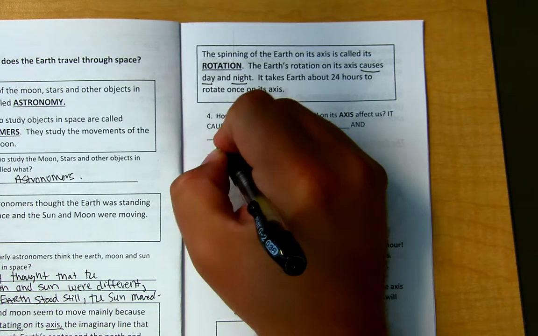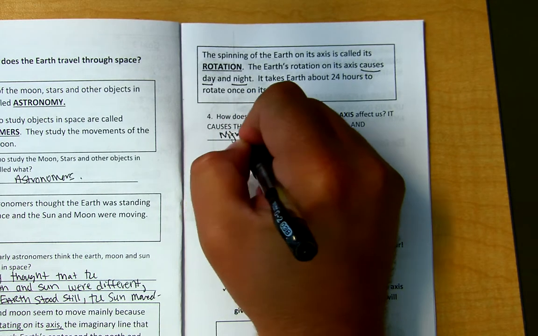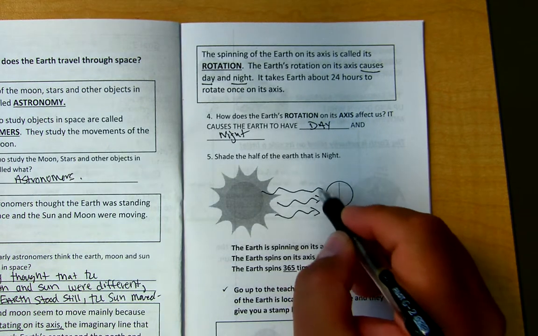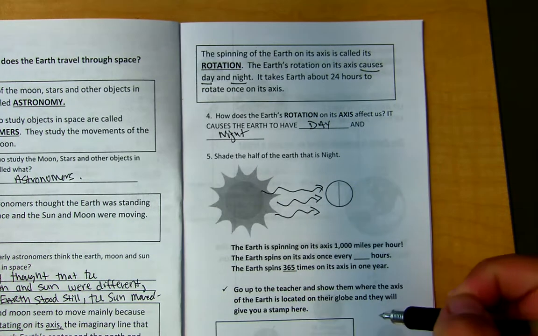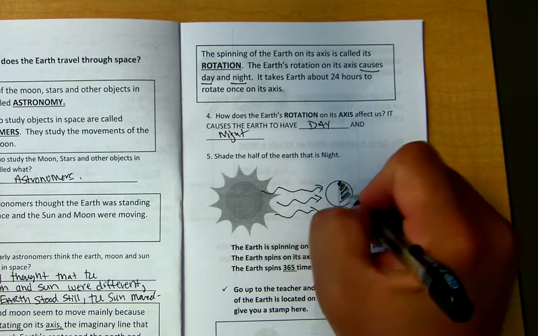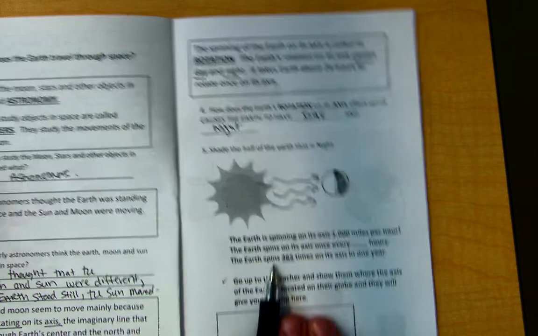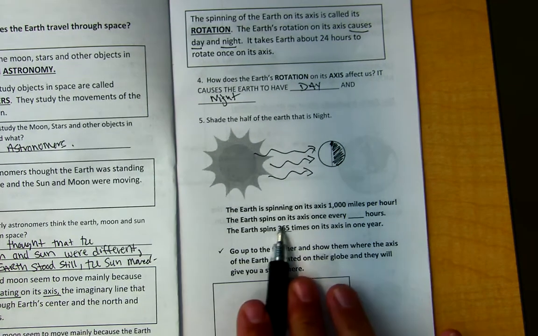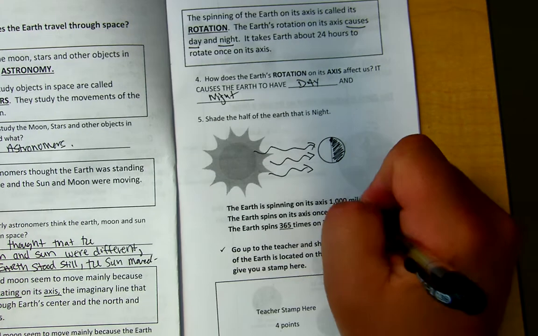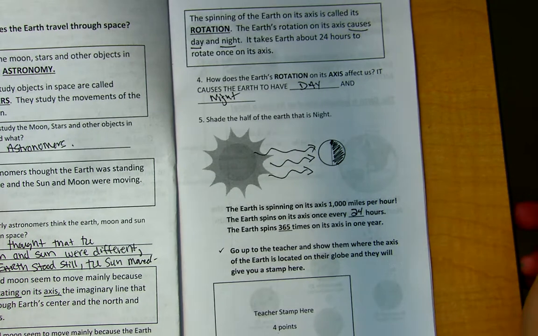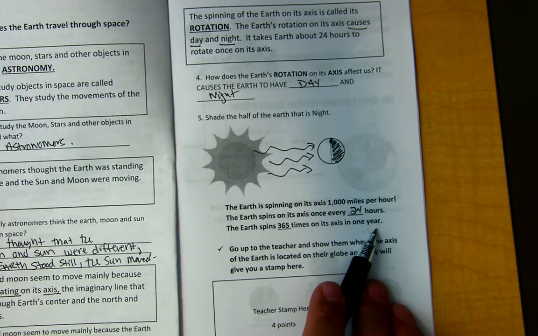Day and night. Well, if this is the sun shining on the Earth, then if you're on this side of the Earth, you're in the sunshine. But if you're on the back side of the Earth, you're in the dark. The Earth is spinning on its axis 1,000 miles an hour. The Earth spins on its axis once every 24 hours, 365 times in a year.